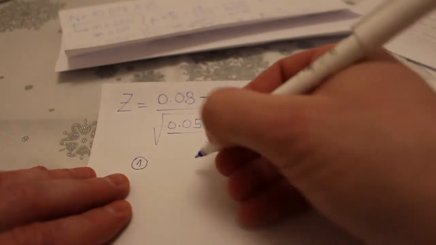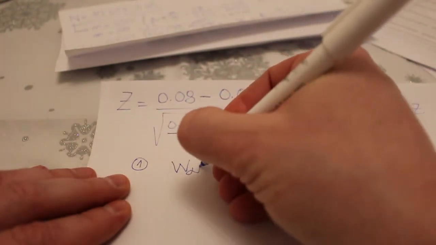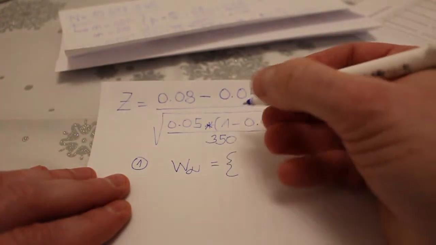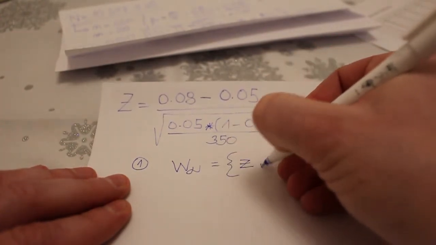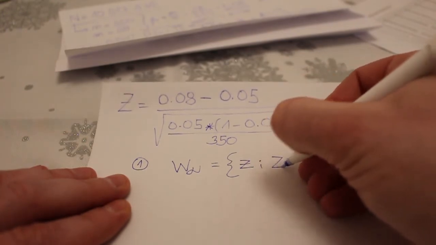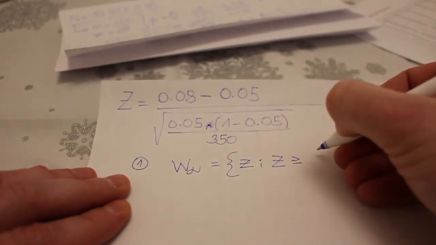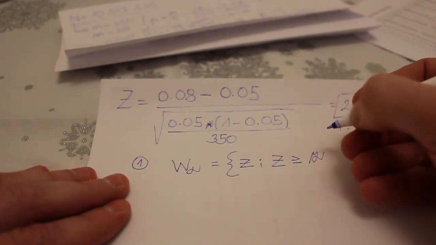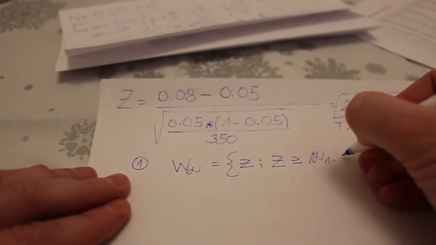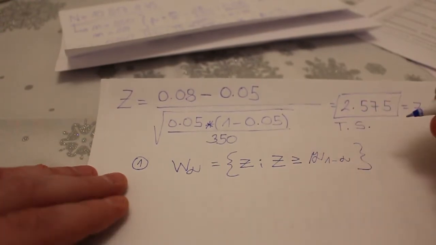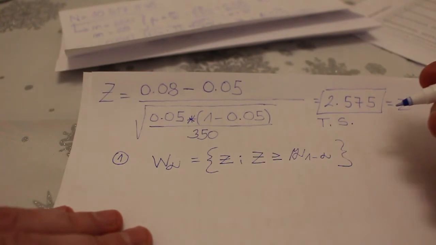You can check me. There is written W alpha is equal to, for the situation of statistic Z, valid if statistic Z is higher or equal to the quantile Z, 1 minus alpha percent quantile of the standard normal distribution.